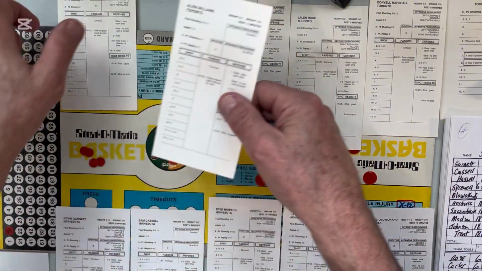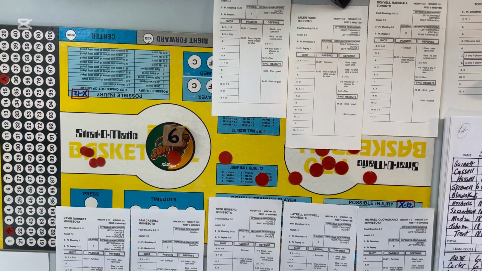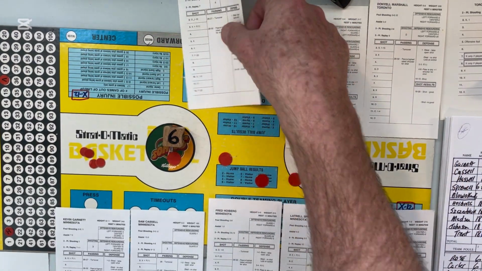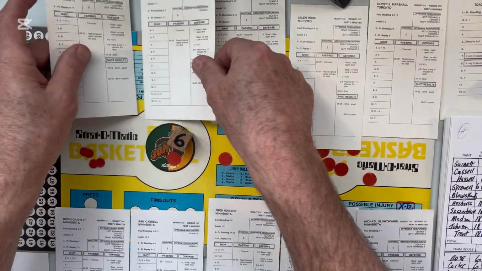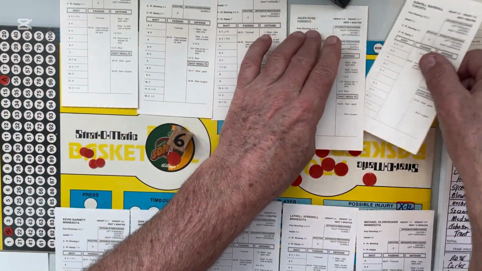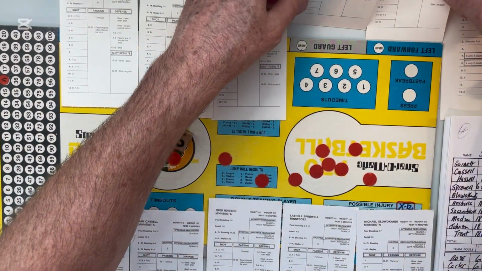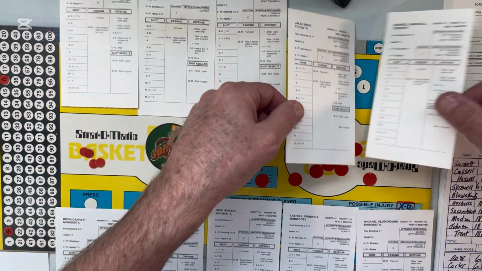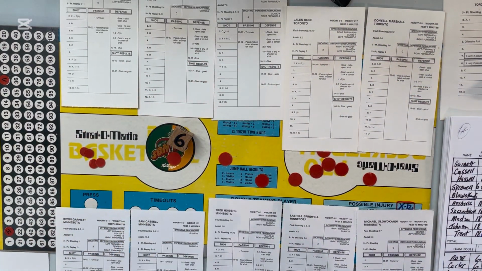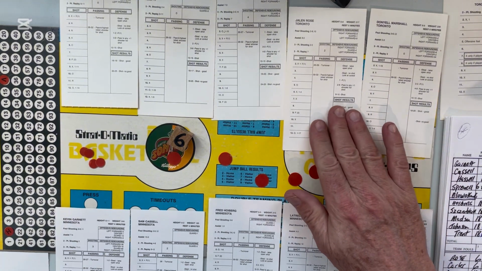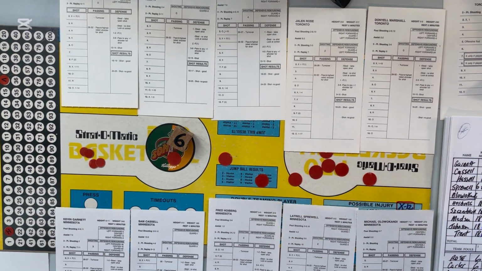Now, on the board, you can see the only way I can get the players on is if I put them over top of this. So we have center, right forward, right guard. And normally you'd play them back in here, but I can't get the cards on. So I'm going to try it like this. I should probably put a little piece of paper to show the positions. So right now, the right forward has the ball.